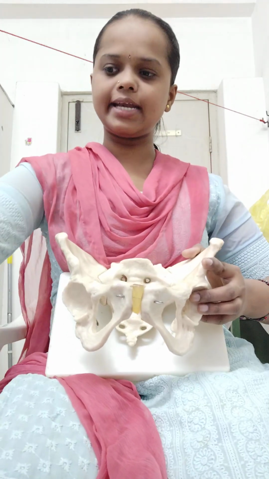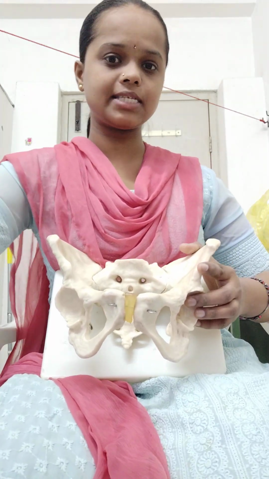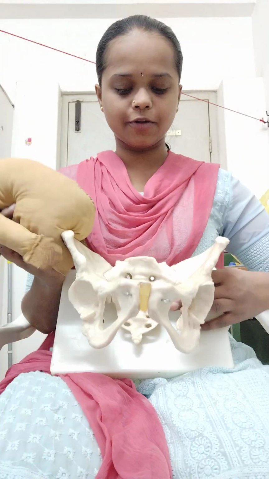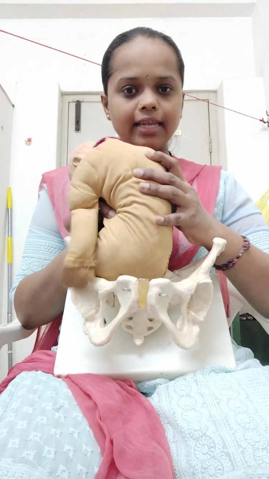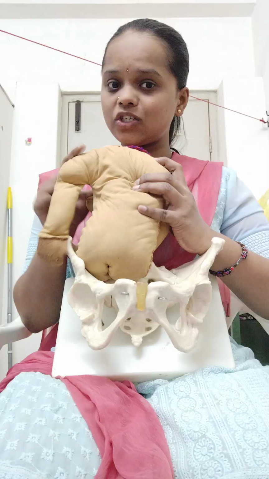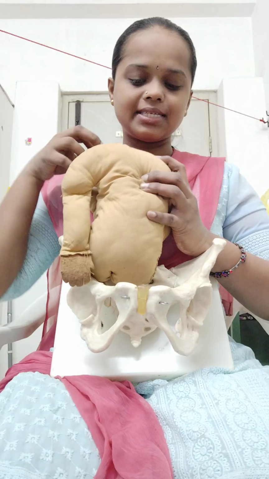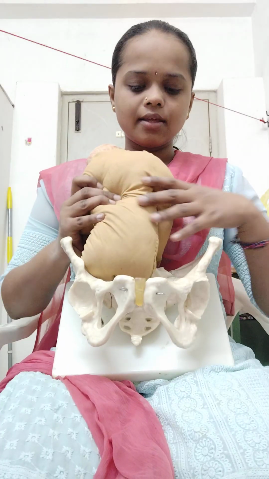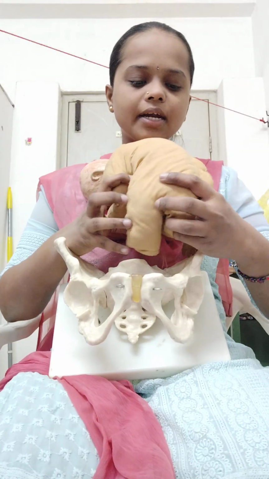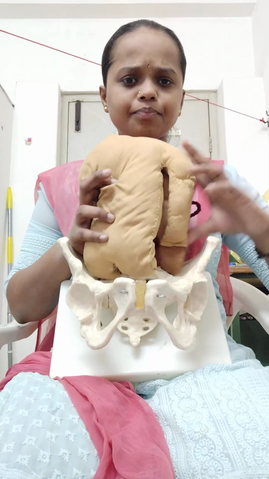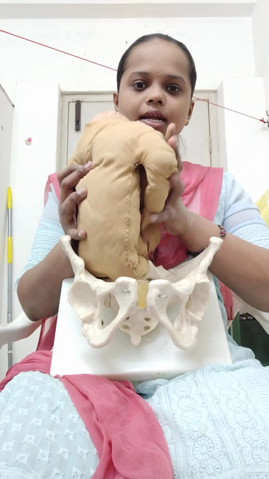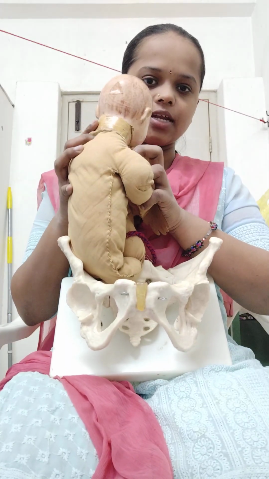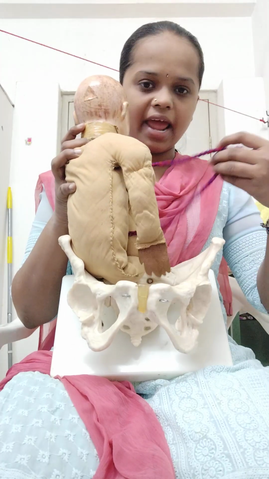Hello everyone. So let us study today about the mechanism of labor in breech presentation. Again, lie is longitudinal, presentation is podalic, presenting part is the breech. Then comes the denominator. Denominator is sacrum. Then attitude of the baby, it is a well flexed attitude, and it is in frank breech.